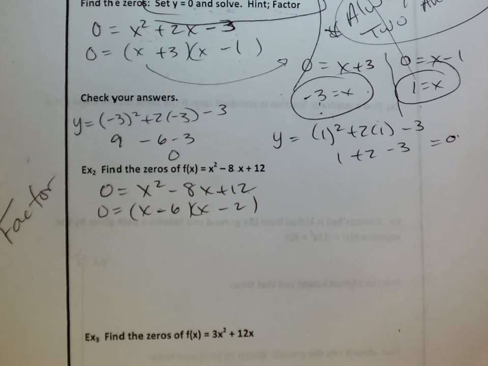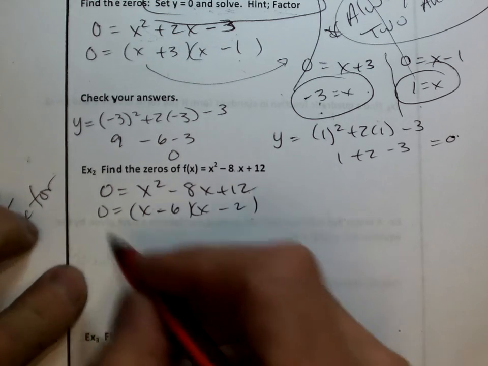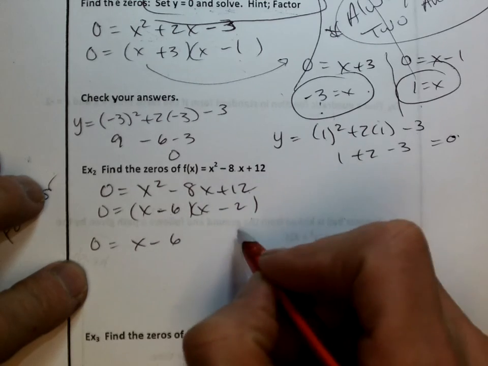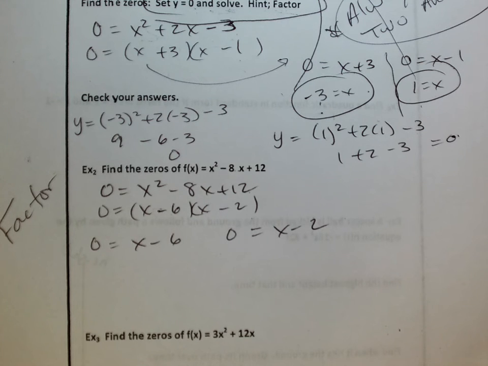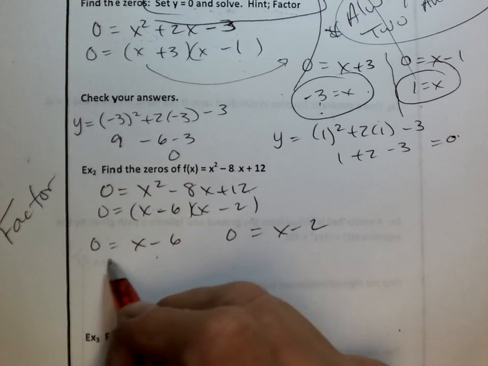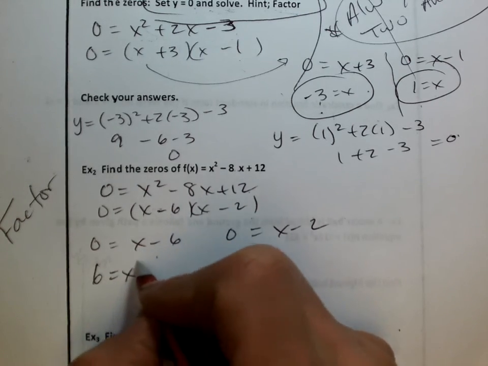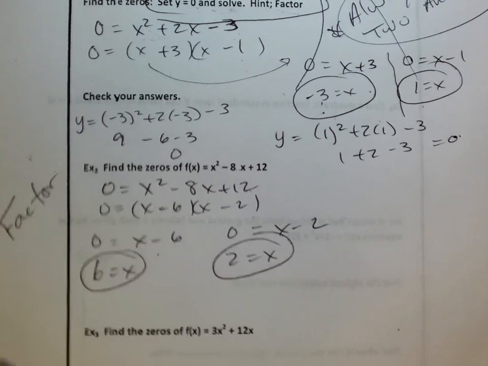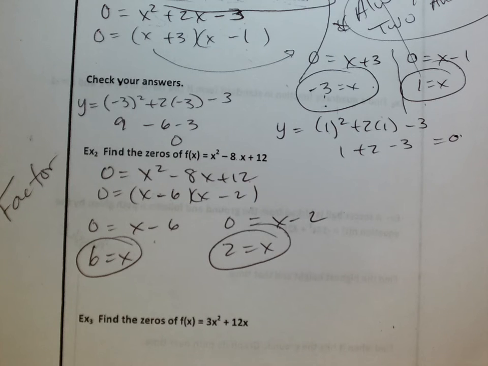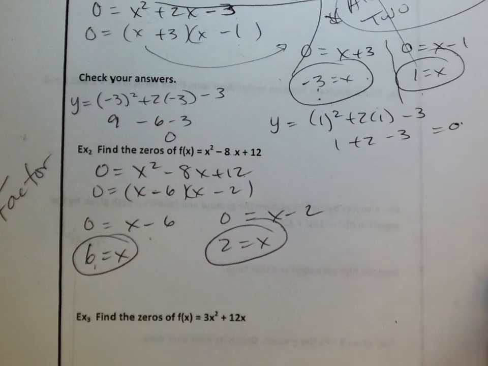Okay, now, we're not done because we're solving it, right? So we've factored. We got two little mini equations, right? And from our mini equations, we're going to get our answer. So we're going to go 0 equals x minus 6 and 0 equals x minus 2, okay? So we set it equal to 0. We factor. From our factoring, we get our little mini equations, right? And we solve. Plus 6, right? One answer is 6. Plus 2, the other zero is 2. That's it. There's my zeros. My zeros are 6 and 2.